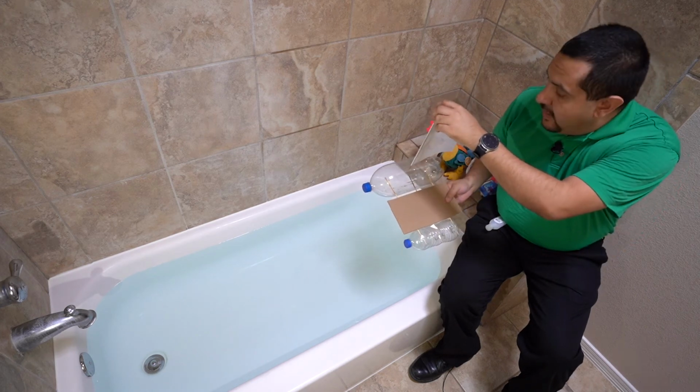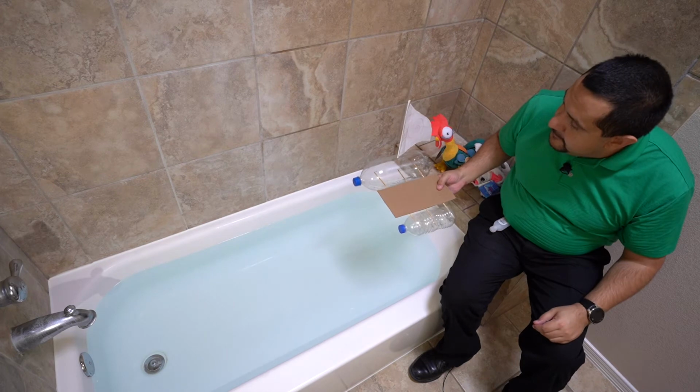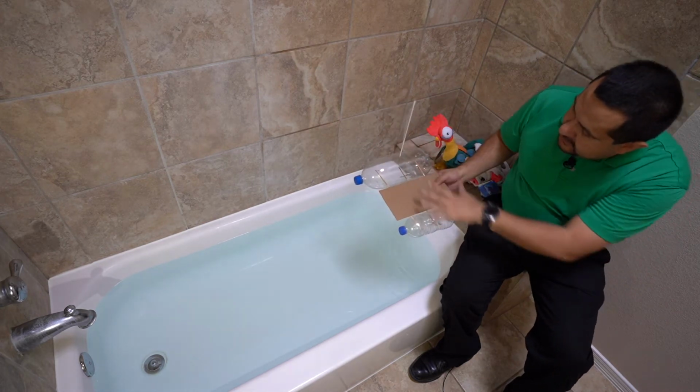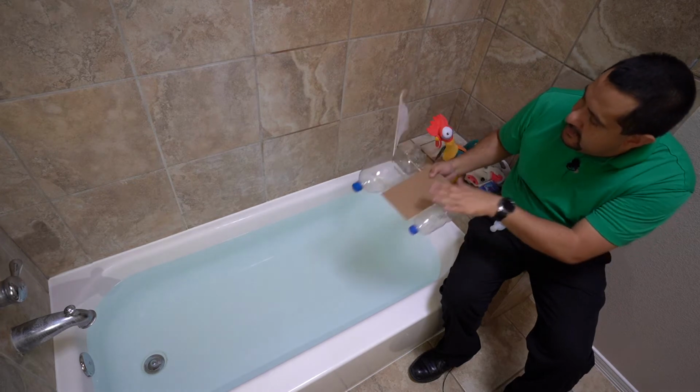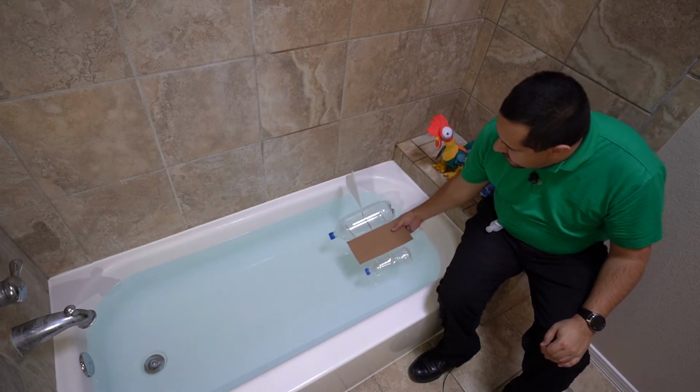So here's the boat I made. You can see it's an outrigger design, kind of a catamaran type thing. And it's really just two hulls connected by some dowels. And then it has a platform there. And so let's see if it floats.